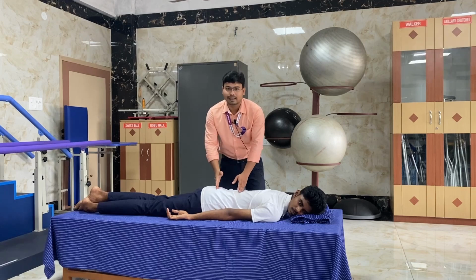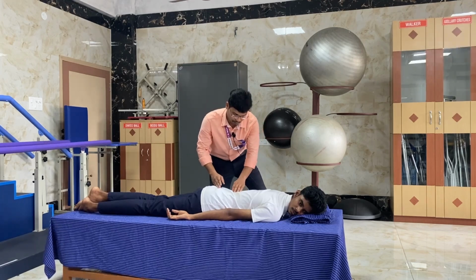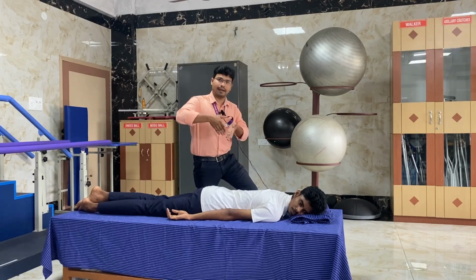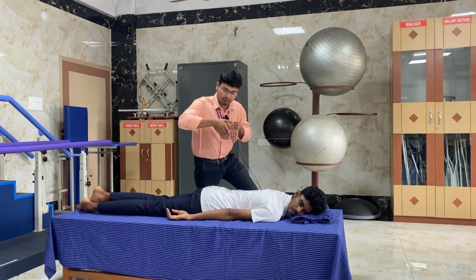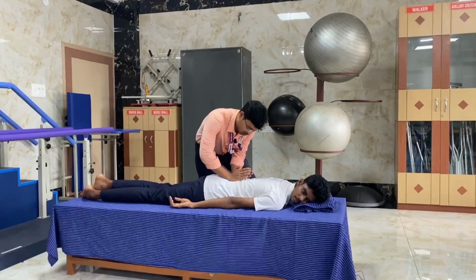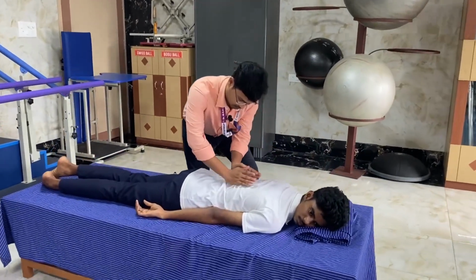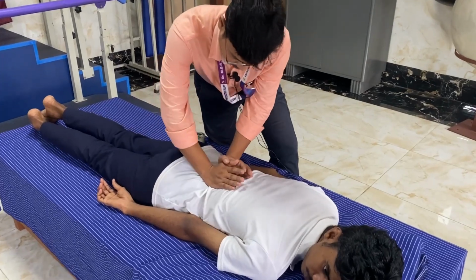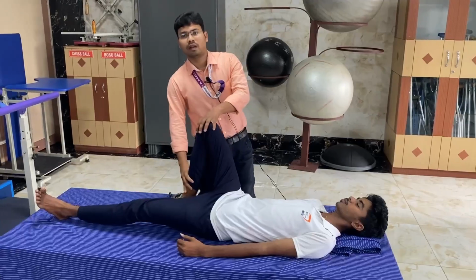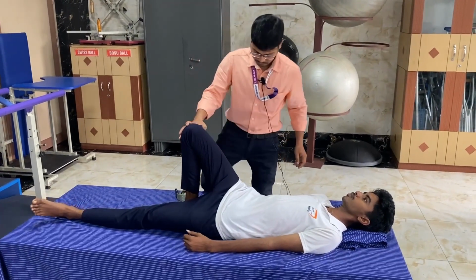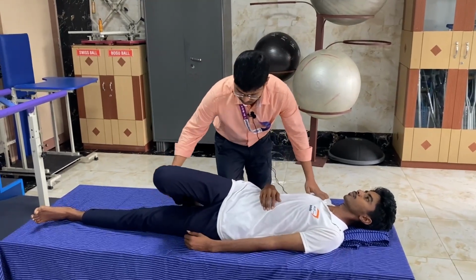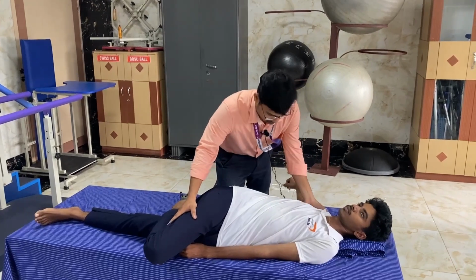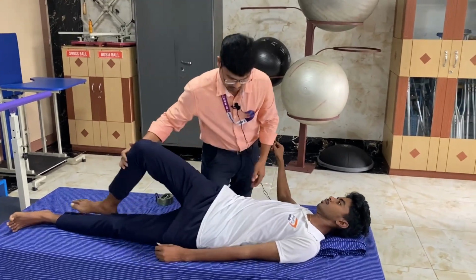Now we go to the lumbar region. In the lumbar region we also give downward pressure, a PA glide, with downward pressure at a 25-degree angle, like this. Okay. Lumbar rotation. Relax.